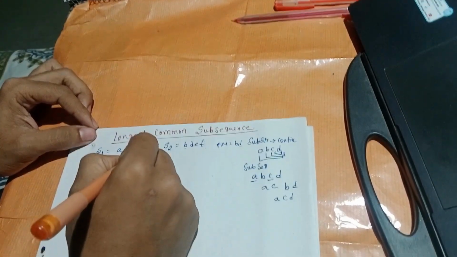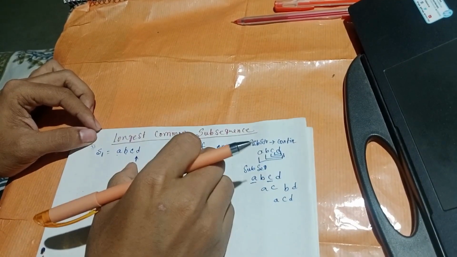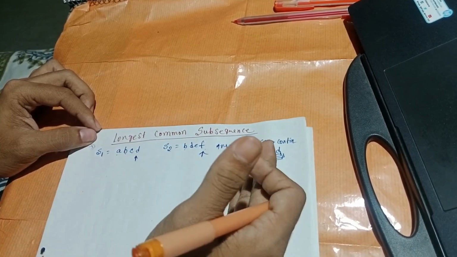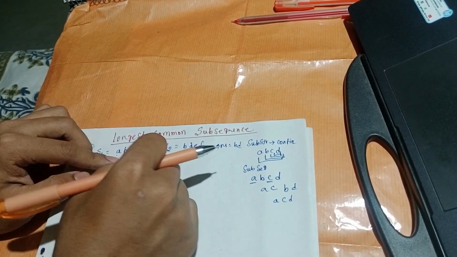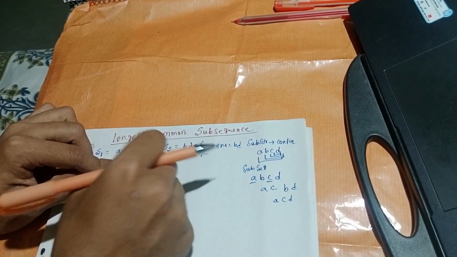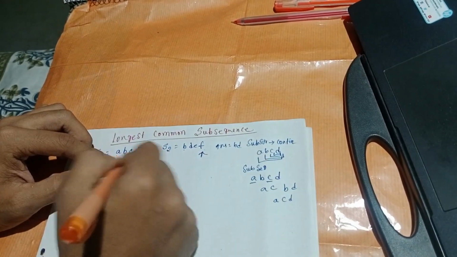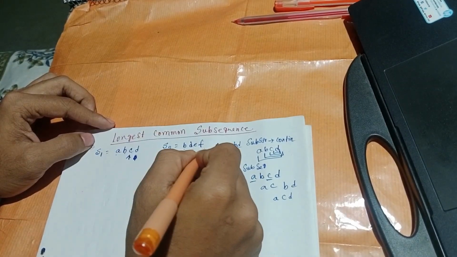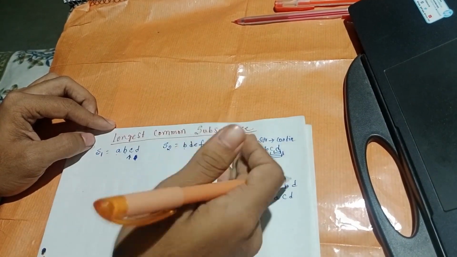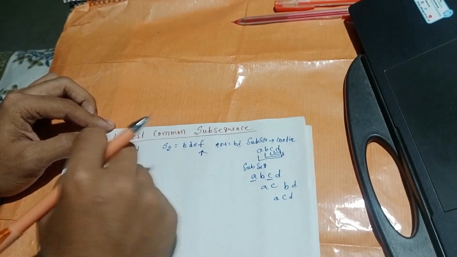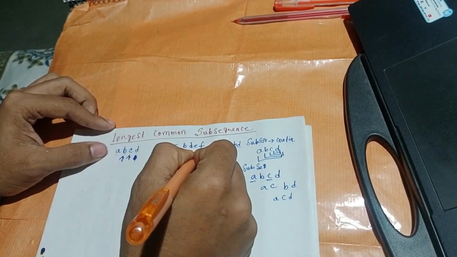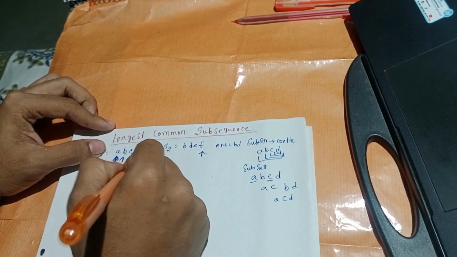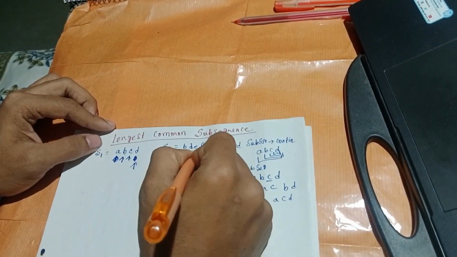Start from here and check whether my characters are the same; if not the same, I decrease one of them. First of all I decrease that one. I check A against C, not a match. Then I also decrease B. A and F not a match, again it came to D. So now it came here.